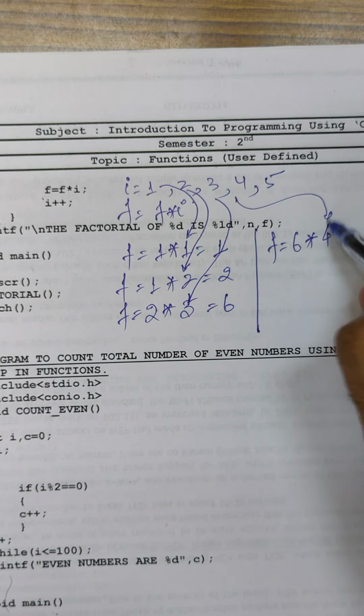And similarly, in the end, you will get a result. So final result will be 120. And the function will end.